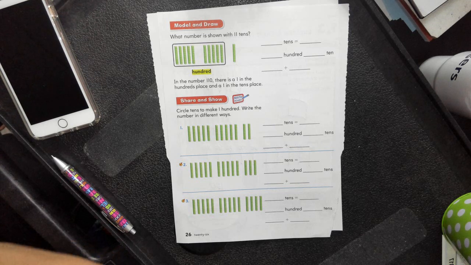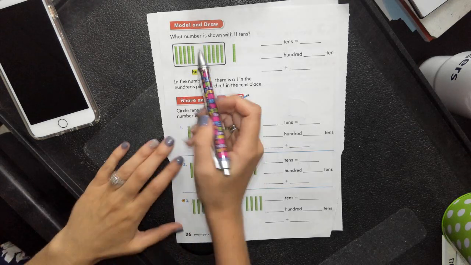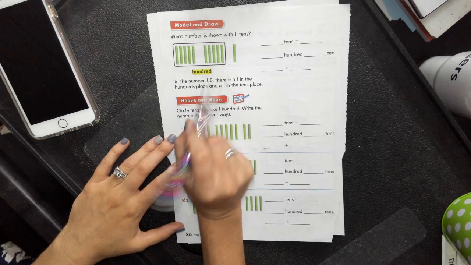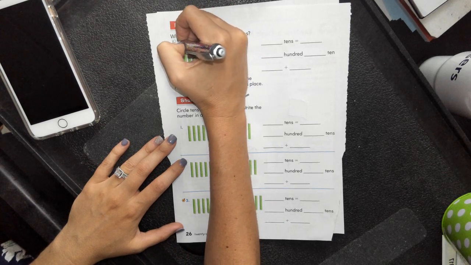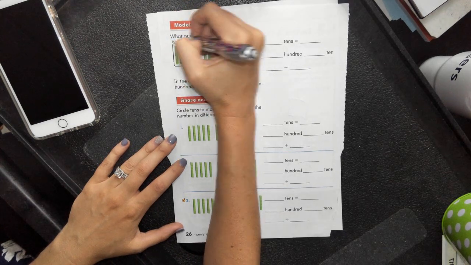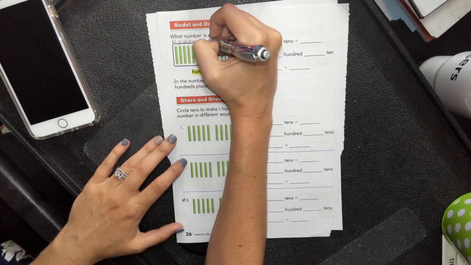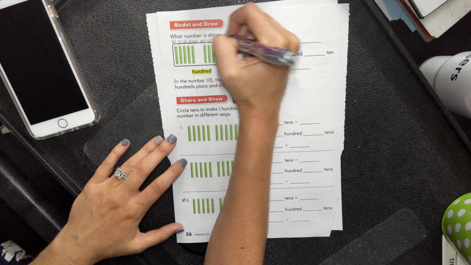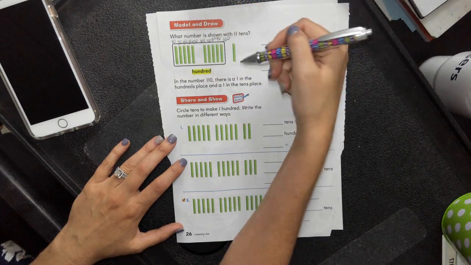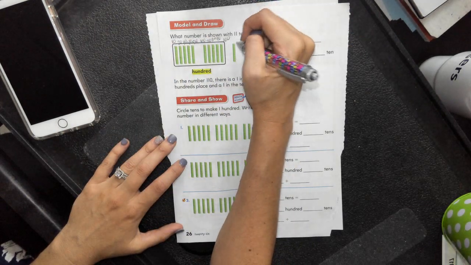Okay, let's finish this lesson so you don't miss anything. So these are tens, right? They're rods. Let's count how many we have. There's 10, 20, 30, 40, 50, 60, 70, 80, 90, 100, but then I still have one here. What comes after 100? 110.